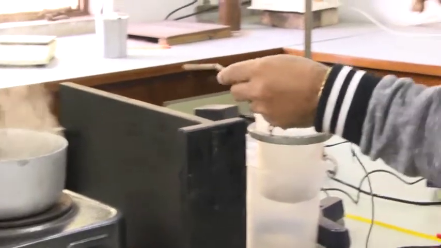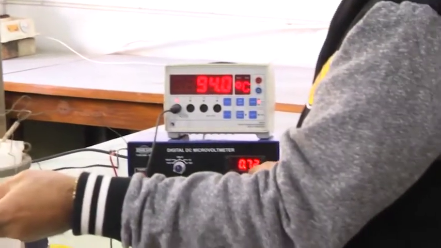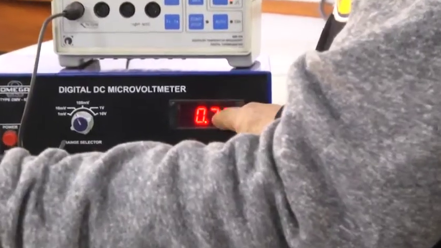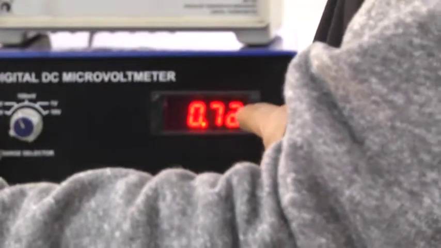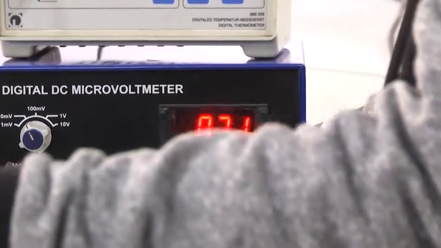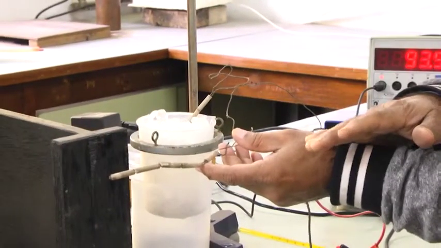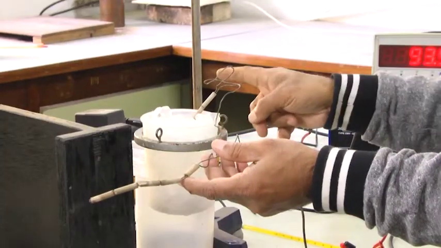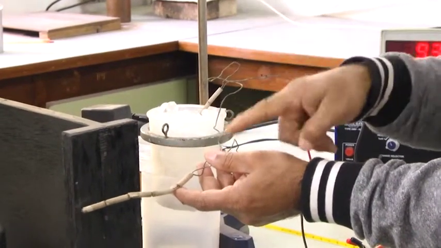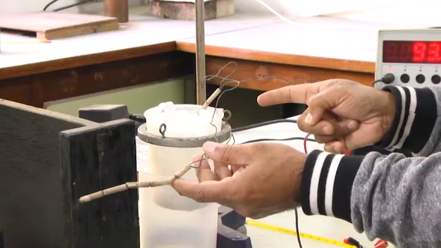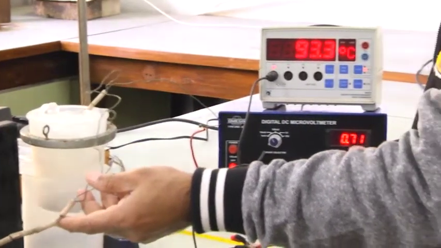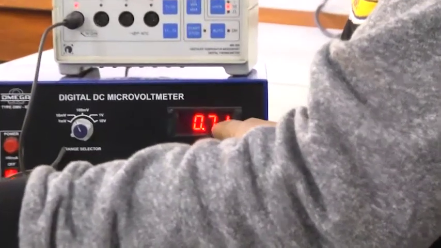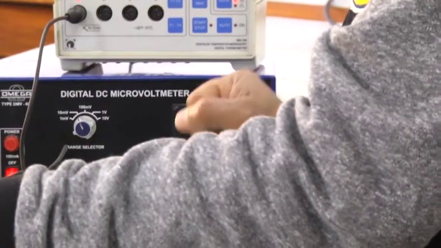You see, note that it is now showing a reading of 0.73, because this reading is for the temperature difference; this junction is at room temperature, which is around 23. So the temperature difference is 23, and the thermo EMF voltage for that is 0.71.